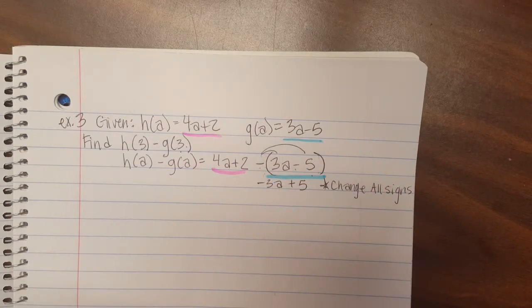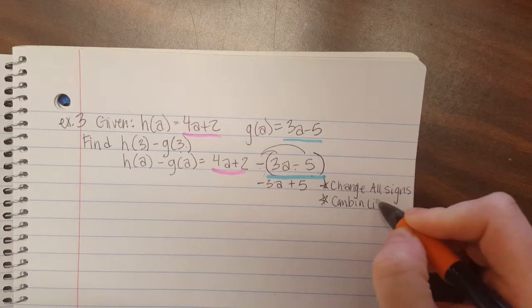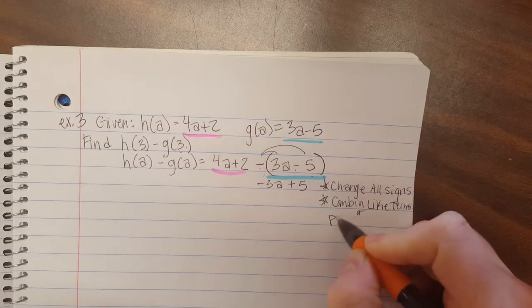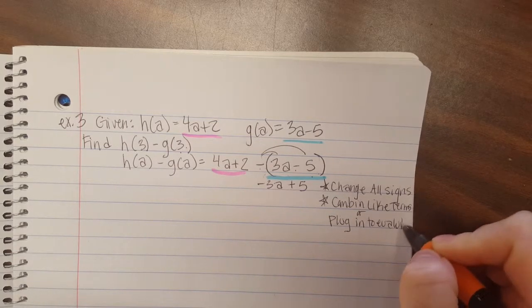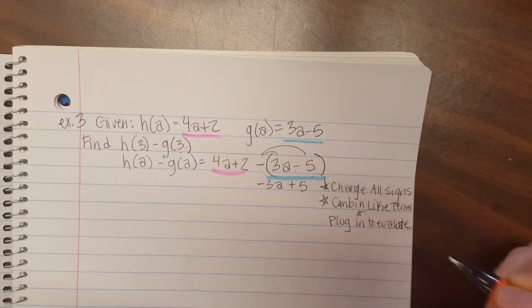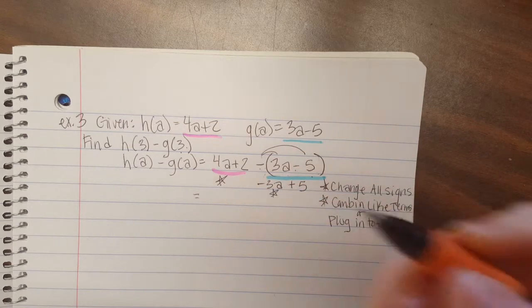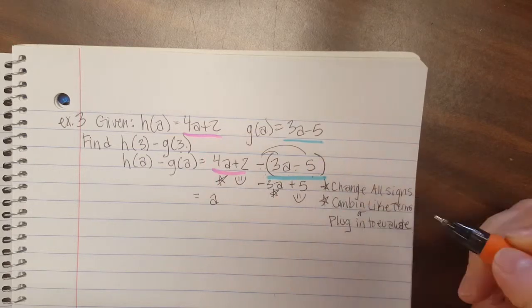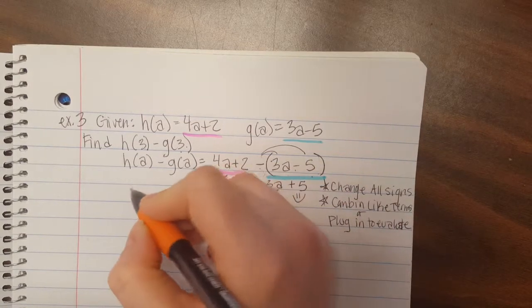Okay, after you change the signs, all we need to do is combine like terms. We could have done that in addition, or you can plug in here. I guess you have a choice: plug in to evaluate. Okay, I'm going to combine like terms this time. See how I have 4a minus 3a? That's 1a. I have positive 2 plus 5. Those are like terms because they don't have a's. Positive 2 plus 5 is plus 7.